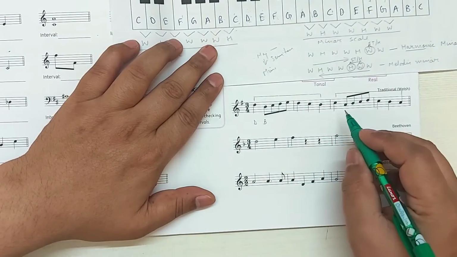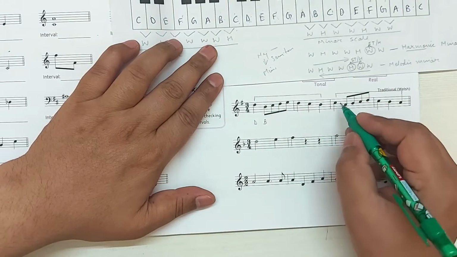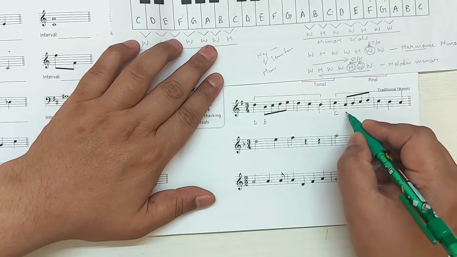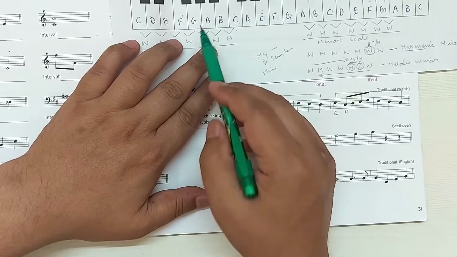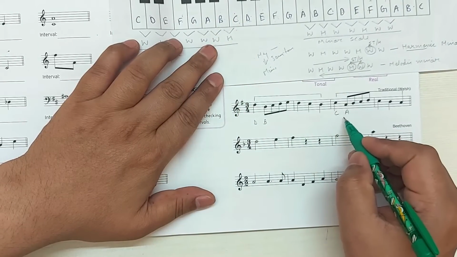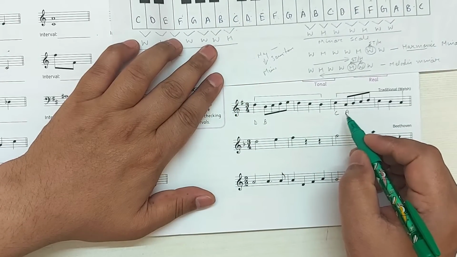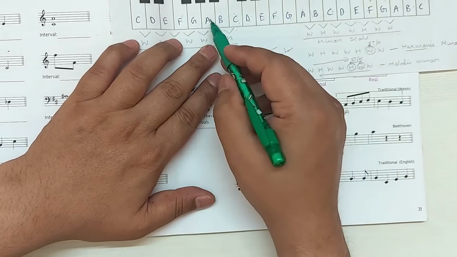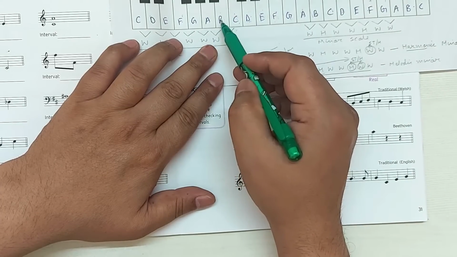Now let's check over here. This is our C note and this is our A note, right? From A to C is 1, 2, 3. It is the same. The first interval is our minor third only. Second, from A to B is a major second.